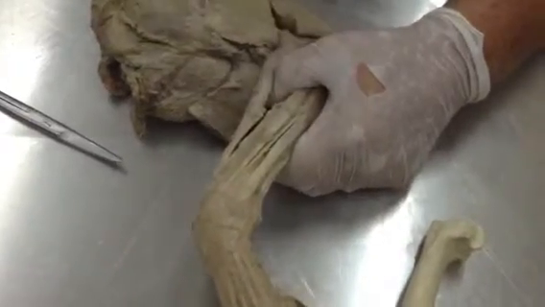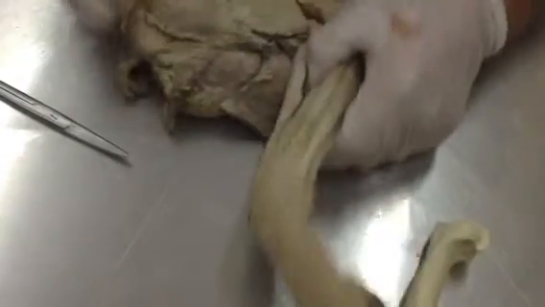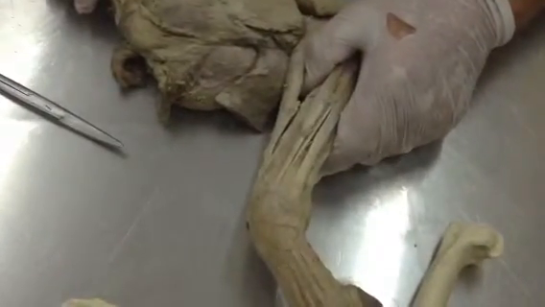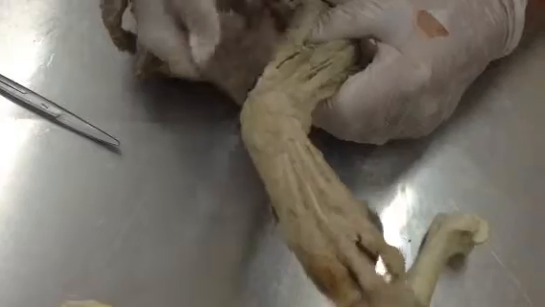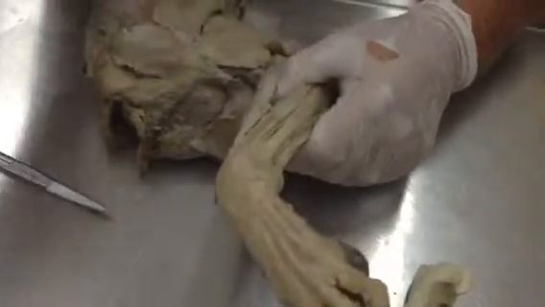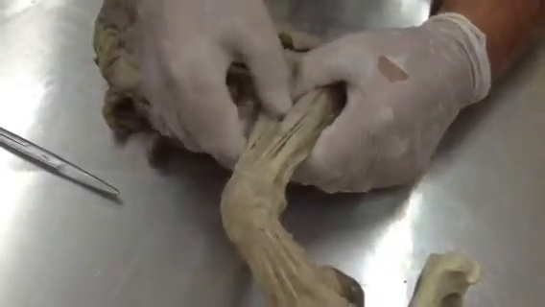So now we put all those things together: extensor, carpus, and the radius bone. Extensor carpi radialis, the biggest and the most medial of those cranial muscles on the forelimb.